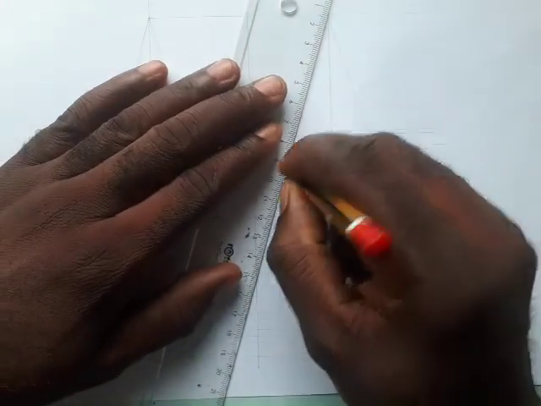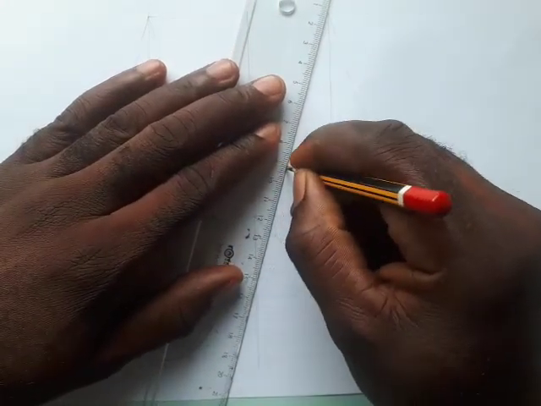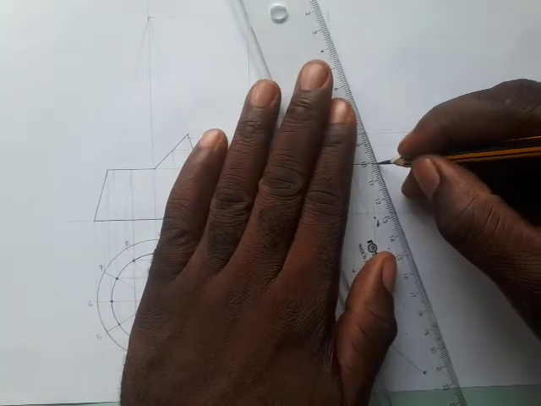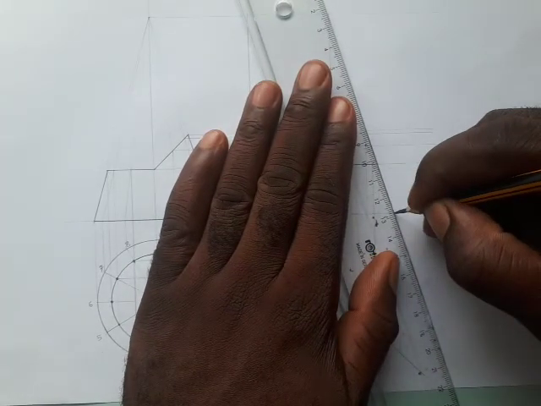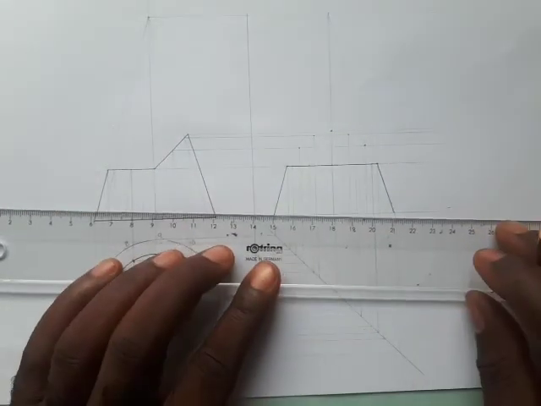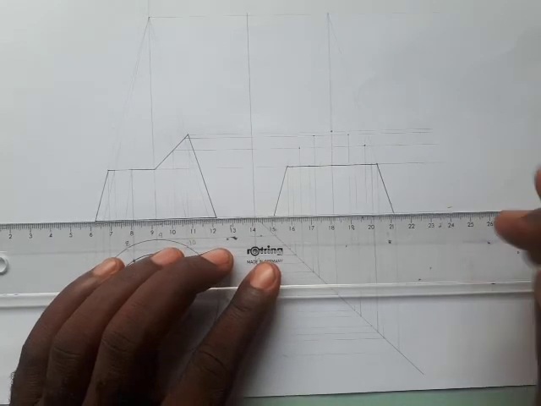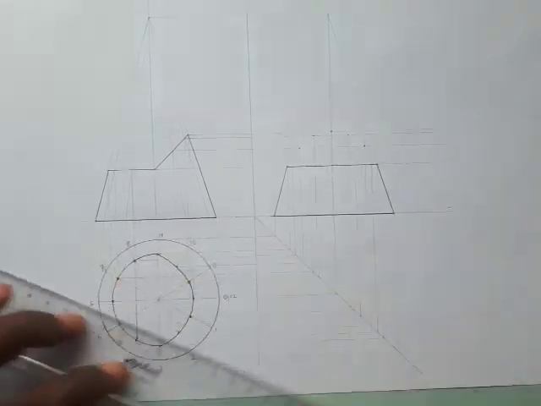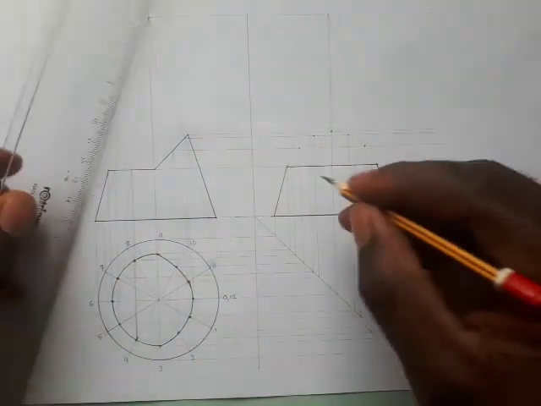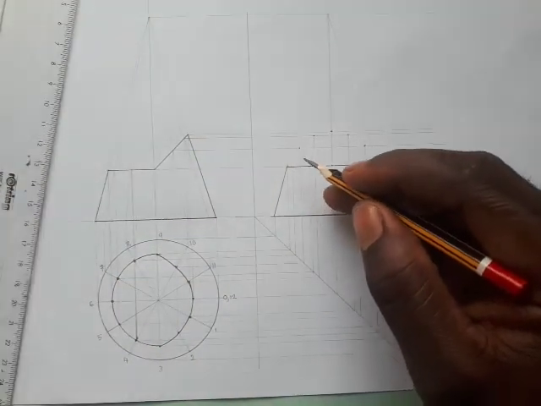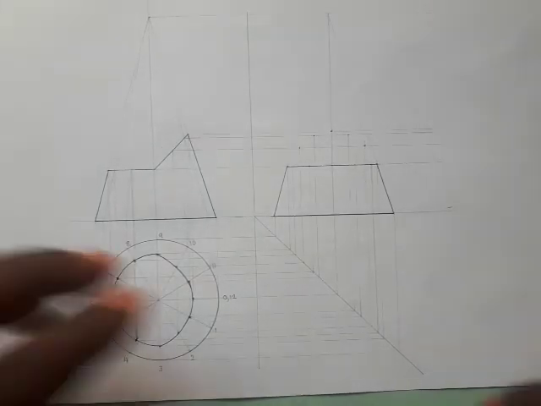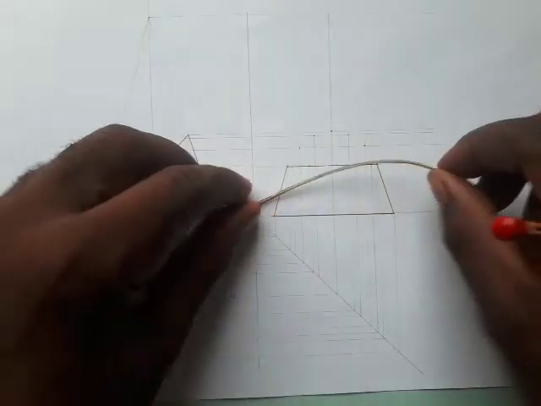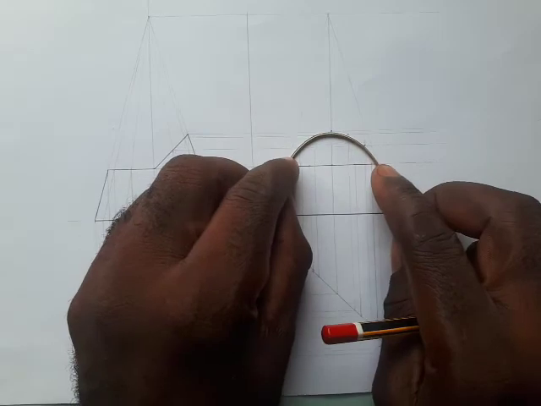Okay. So let me draw this outline as well. Okay, so now I'm going to use my flexible curve or broomstick or whatever to connect this part.